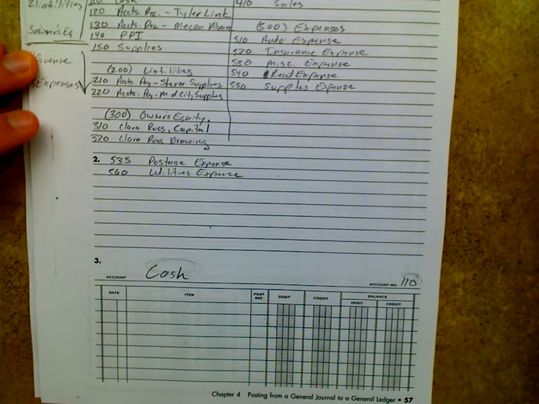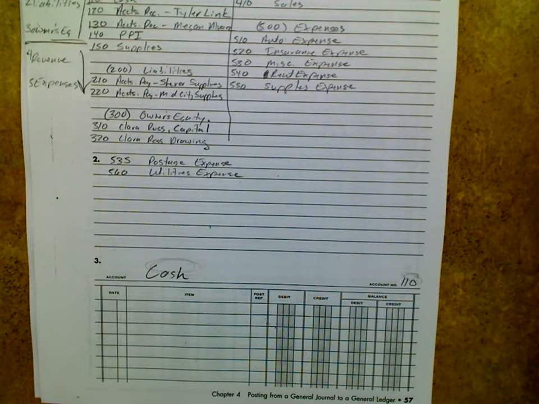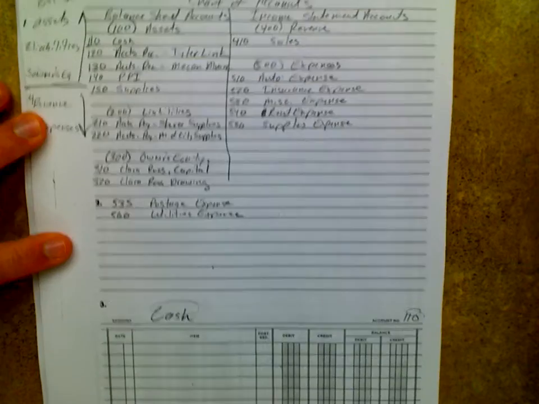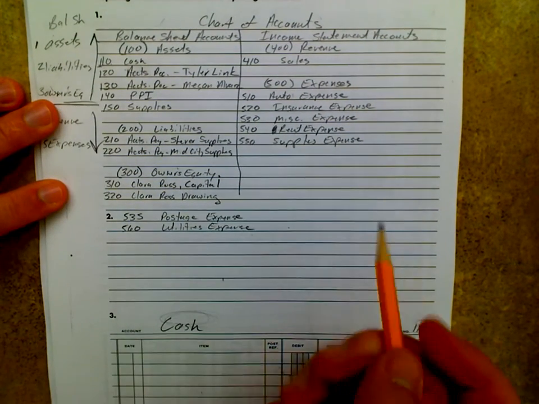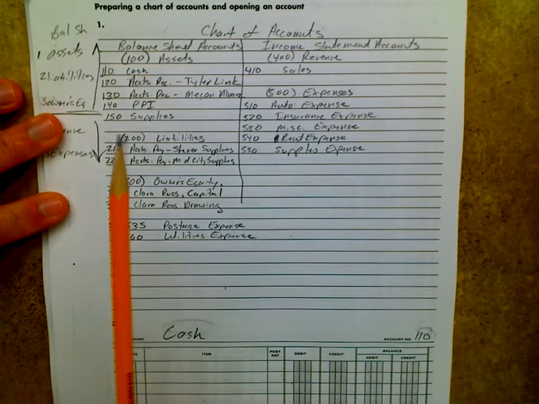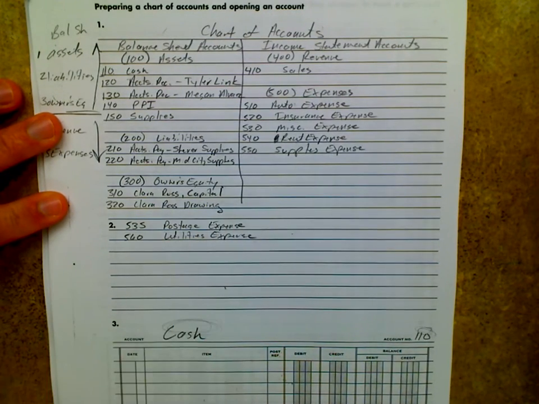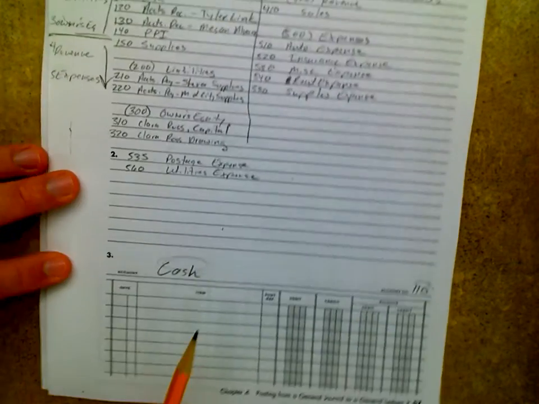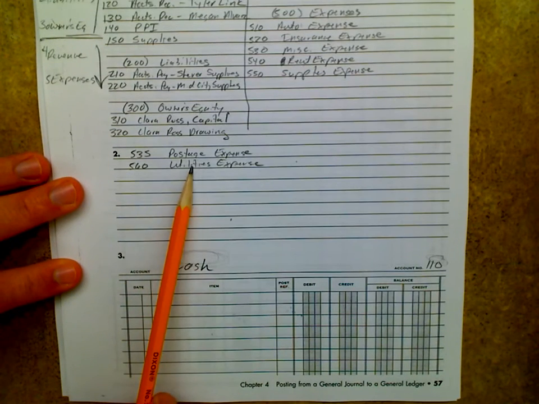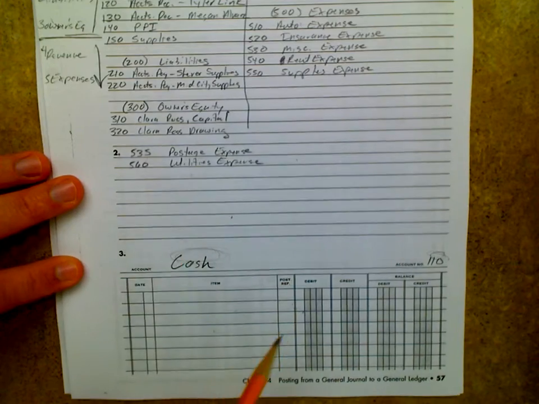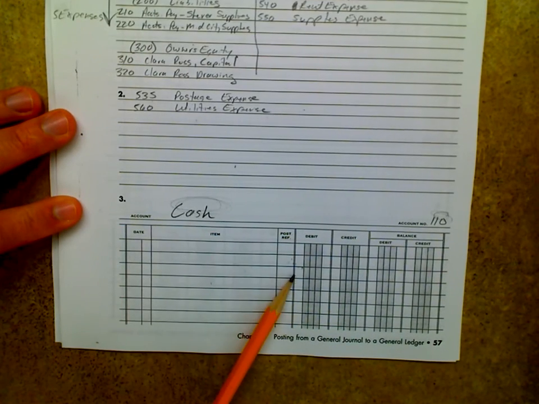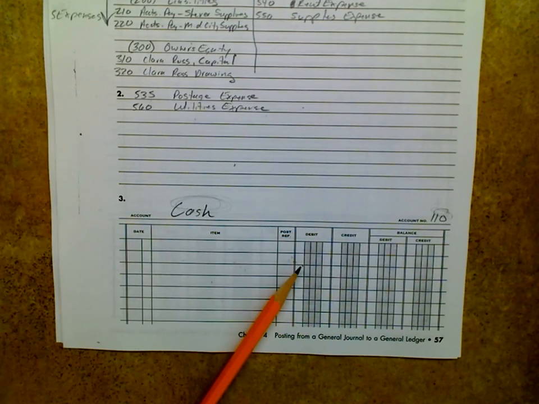And then it says the date. It doesn't give us a date, does it? Okay. So I can promise you, for the test, you are going to have a list of accounts, and you are going to need to prepare this chart of accounts, and you're going to need to be able to assign new accounts, give them the appropriate number, and then you're going to have to open these ledger accounts like this. But that's all.